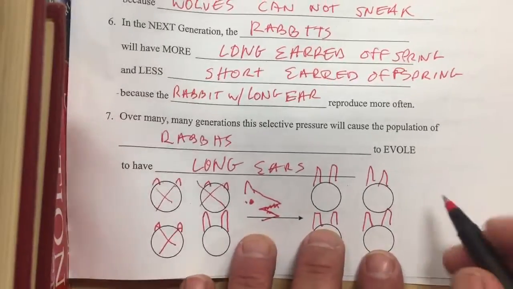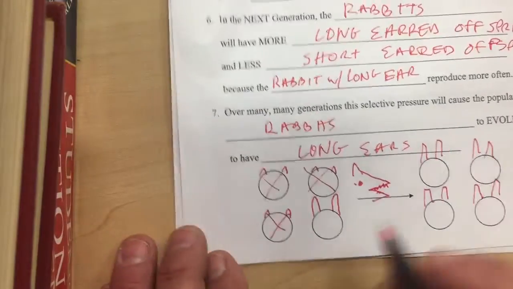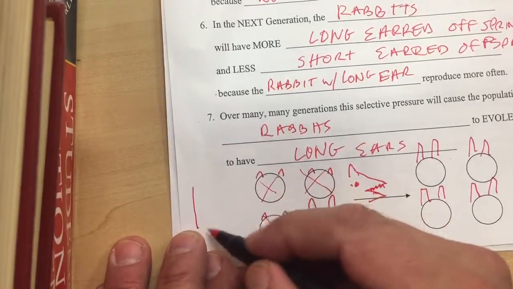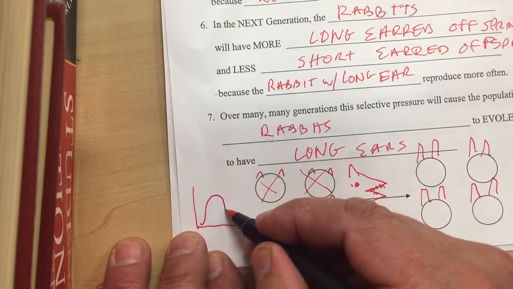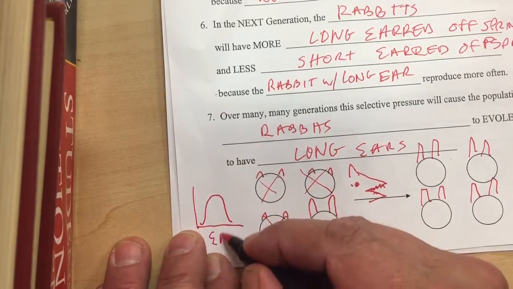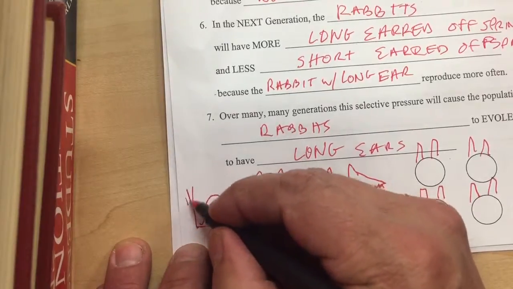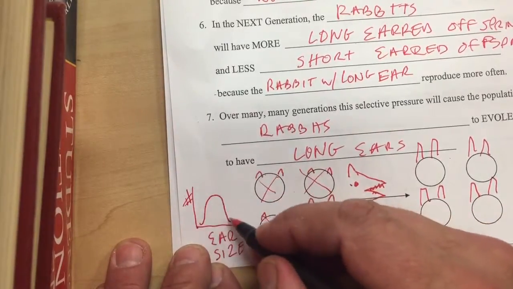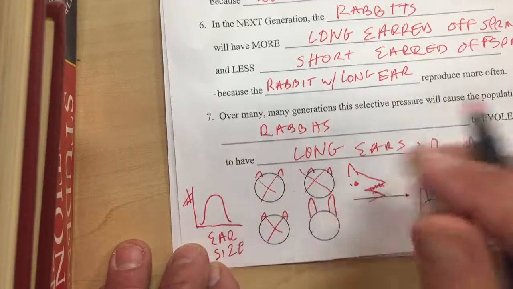Now, there's a couple of questions on the test that represent a population with a normal curve, sort of like this. So this would be ear size, and this is numbers of rabbits. So you can see there's a normal curve, meaning there's more here, there's fewer small ones and fewer long ones.